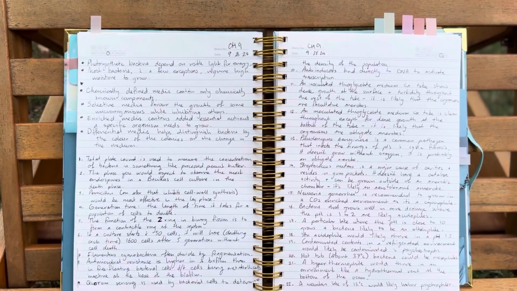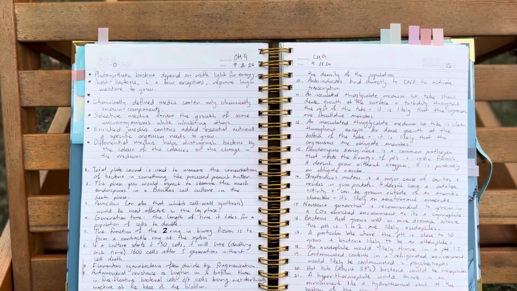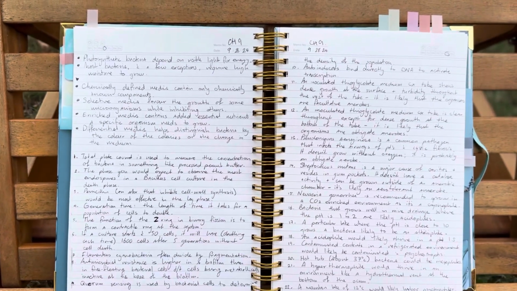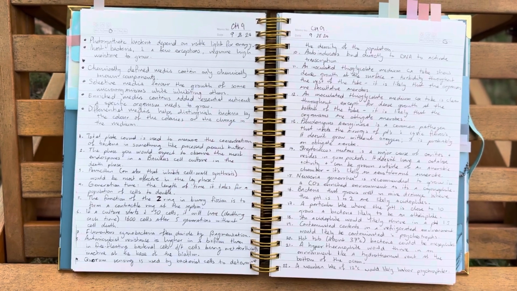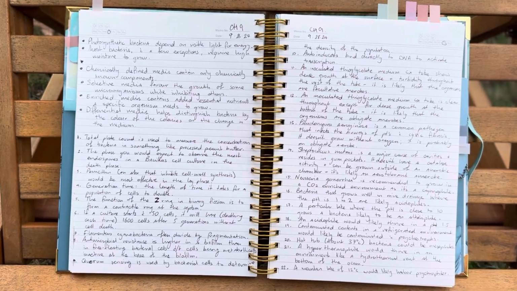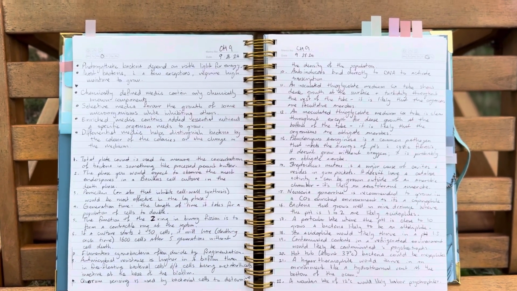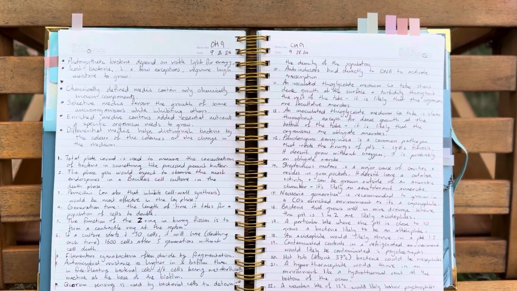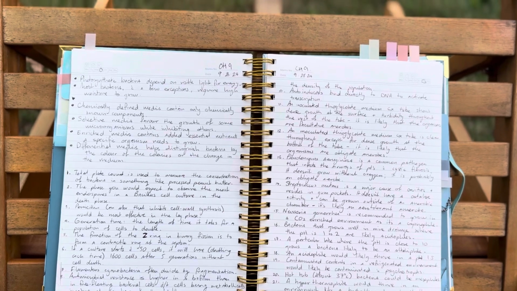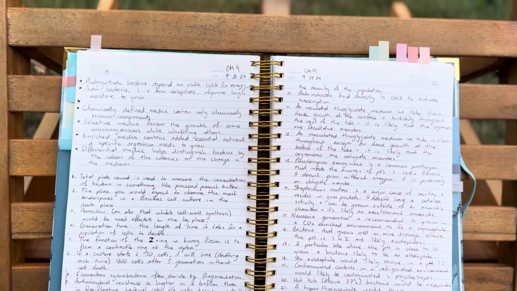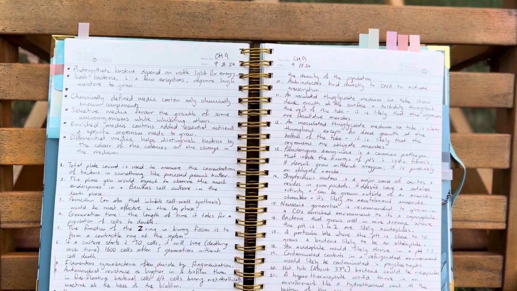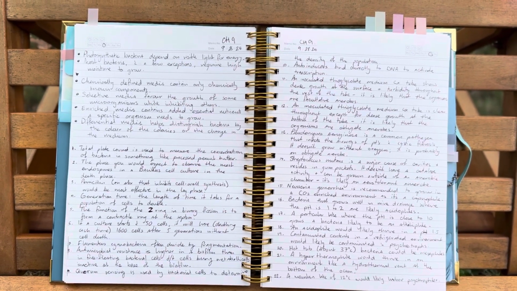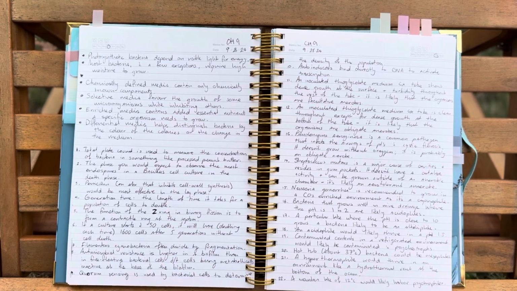Differential media helps distinguish bacteria by the color of the colonies or the change in the medium. Total plate count is used to measure the concentration of bacteria in something like processed peanut butter. The phase you would expect to observe the most endospores in a bacillus cell culture is the death phase. Penicillin, an antibiotic that inhibits cell wall synthesis, would be most effective in the log phase. Generation time is the length of time it takes for a population of cells to double.